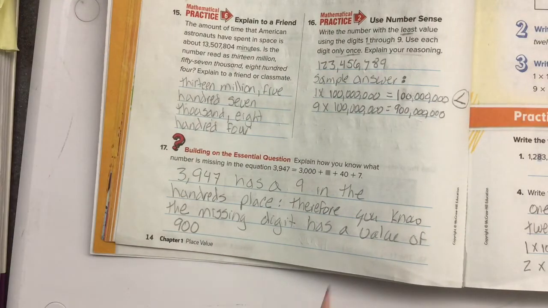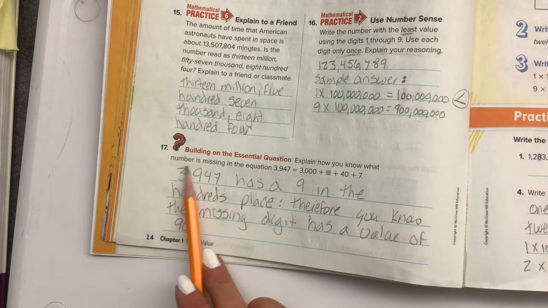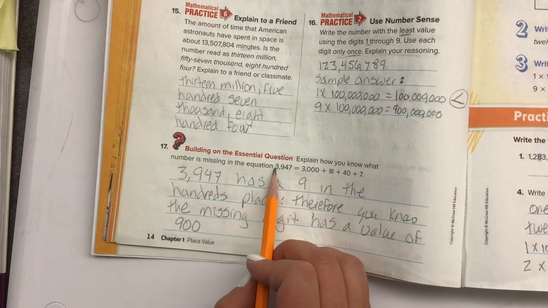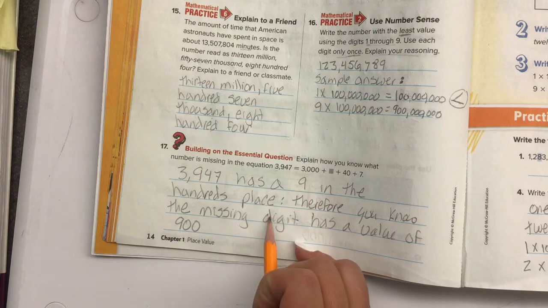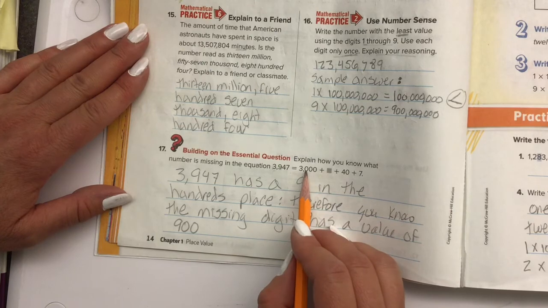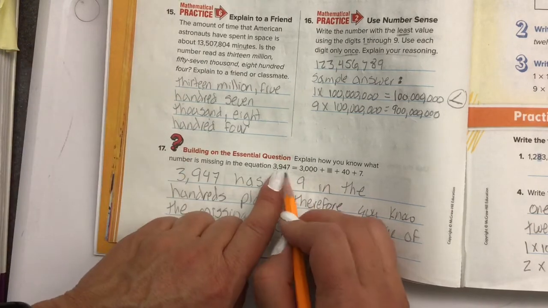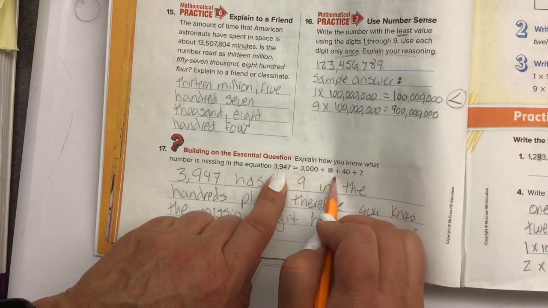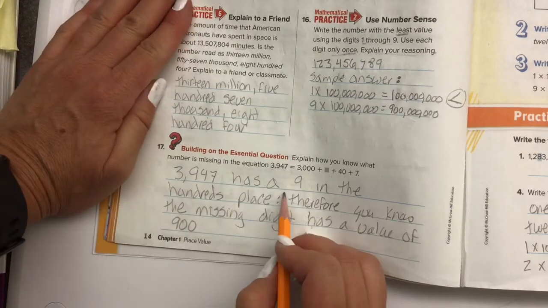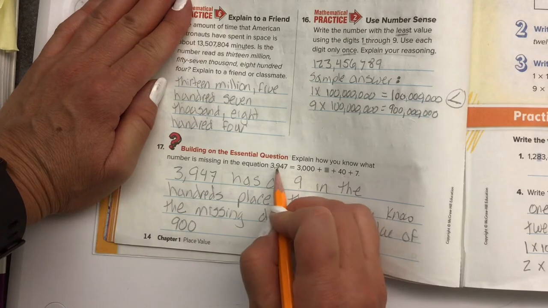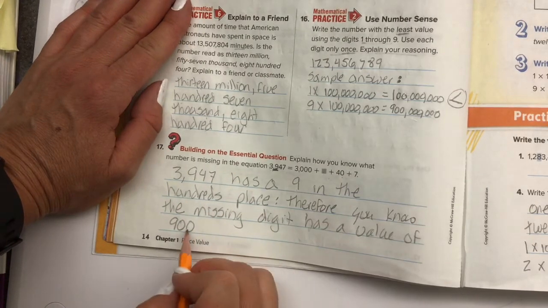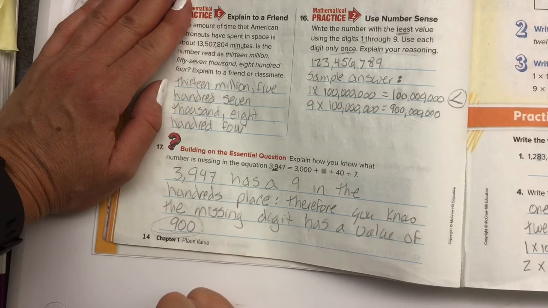Okay, last one. Explain how you know what number is missing in the equation 3,947. Sorry for the mistake there, guys. All right, if we were to write it out in expanded form, it would look like 3,000. And then we don't have anything there for the 9 for 40 plus 7. So we realize that there's a 9 that's supposed to be in that 100 spot right there. Therefore, you know the missing digit has to have the value of 900.